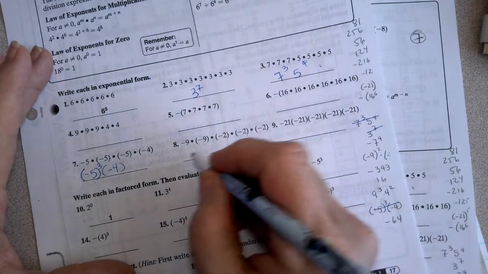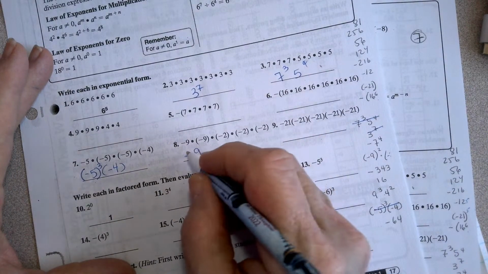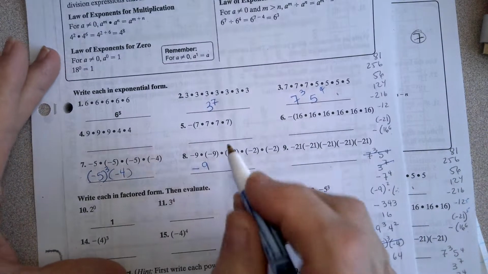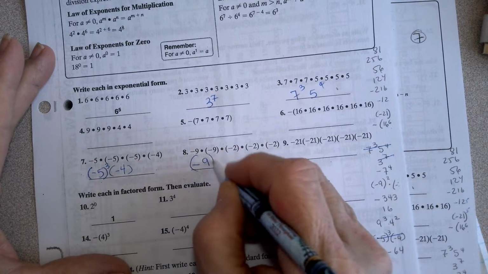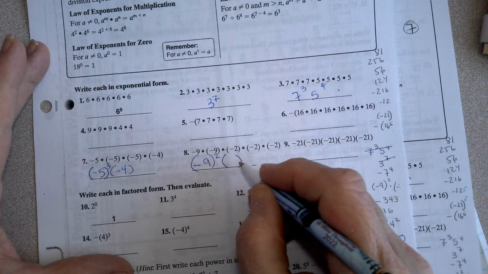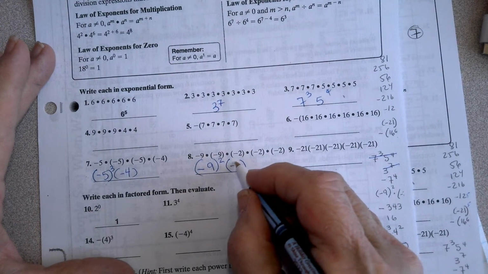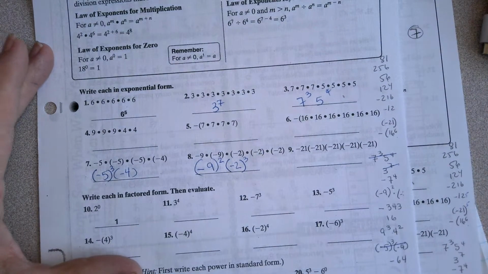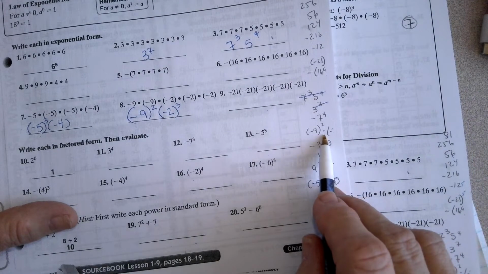-9 is the second. To the -9, second. And make sure the whole thing is in parentheses. So the whole thing is in parentheses to the second. And then what? Times -2, -2 to the third. And that's one that got cut off. It is this one.